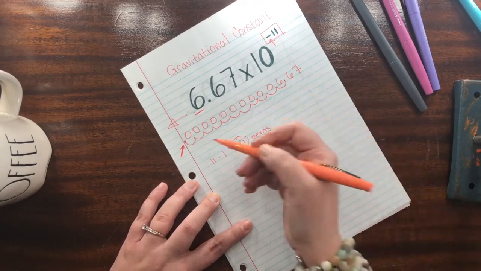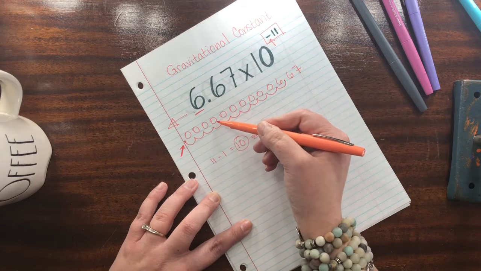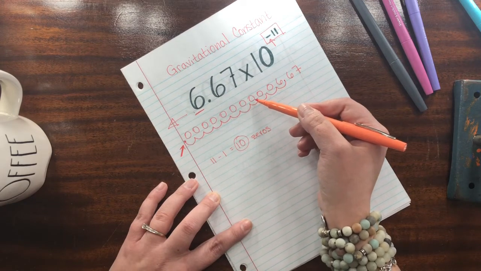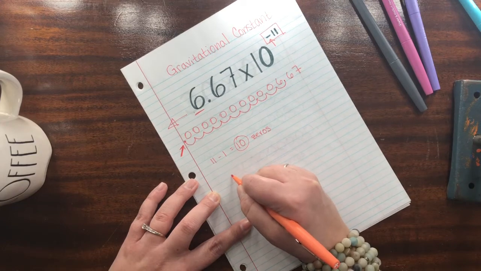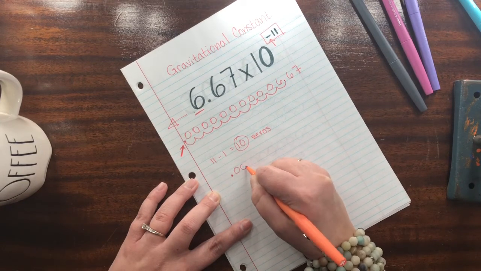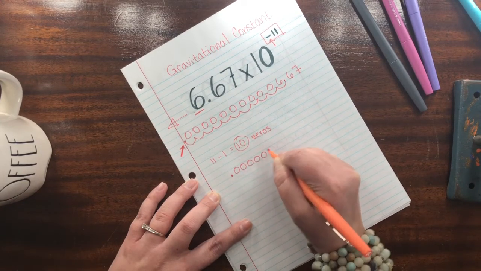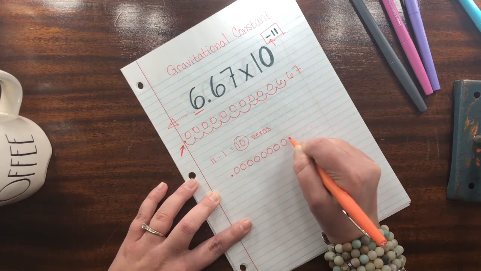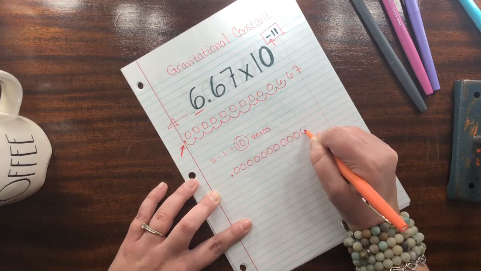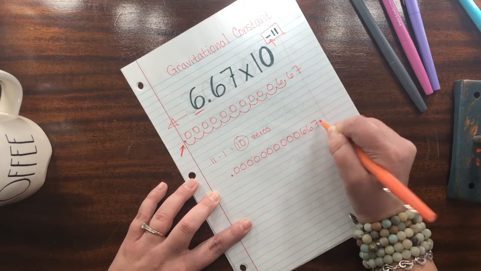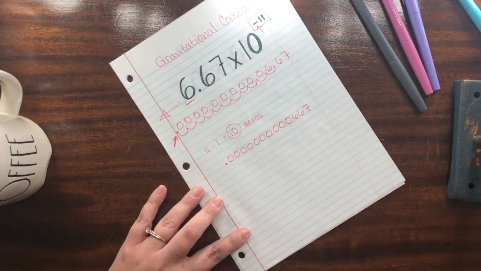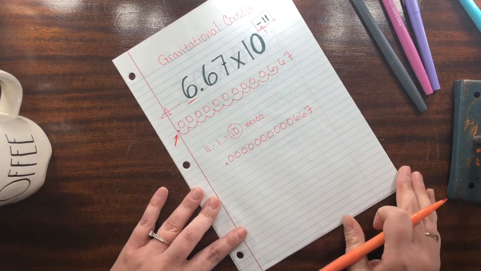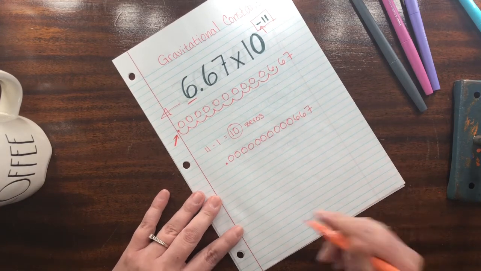All right, let's see if this works out. 1, 2, 3, 4, 5, 6, 7, 8, 9, 10. 10 zeros. If I were to write it, I could put my decimal and then 1, 2, 3, 4, 5, 6, 7, 8, 9, 10. Add my 6, 6, 7, because remember my decimal point is over here now. And that is how you do that one.